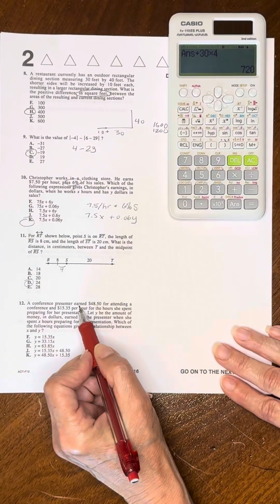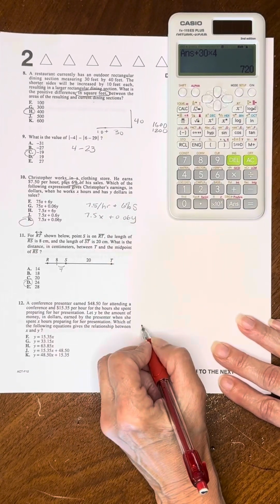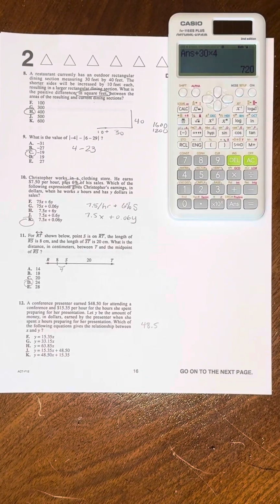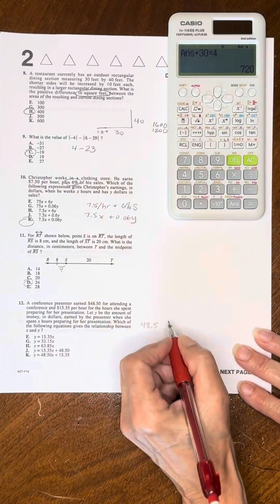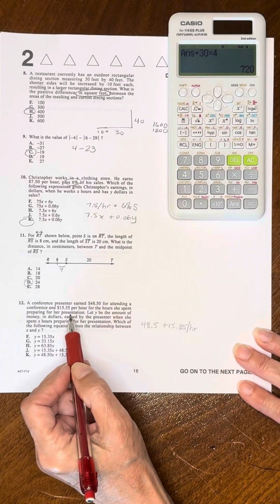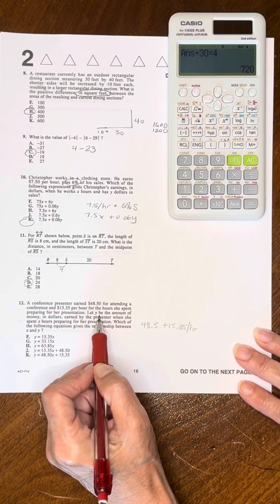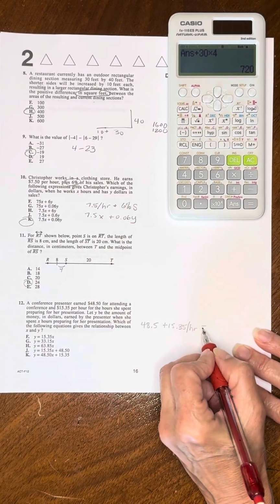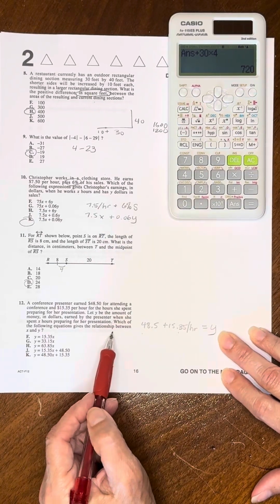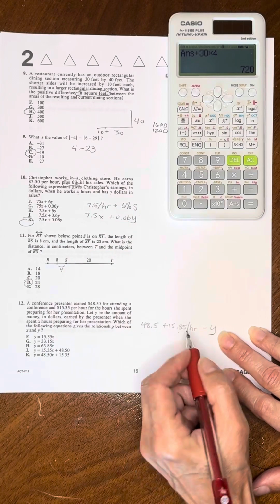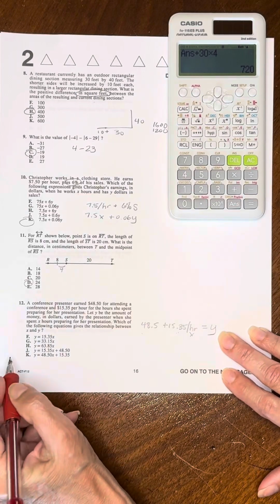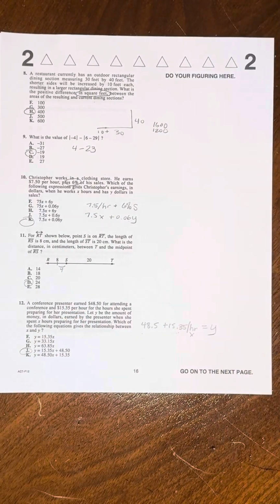A conference presenter earned $48.50 for attending. So that's not $48.50 per anything. It's just for showing up. And in addition, $15.35 per hour for the hours she spent preparing. Let Y be the amount of money earned. So that's what she would equal, that for showing up and that per hour. Which of the following gives the relationship between X and Y? Hours has to be X. So Y equals 15.35X plus 48.50. J is the solution.